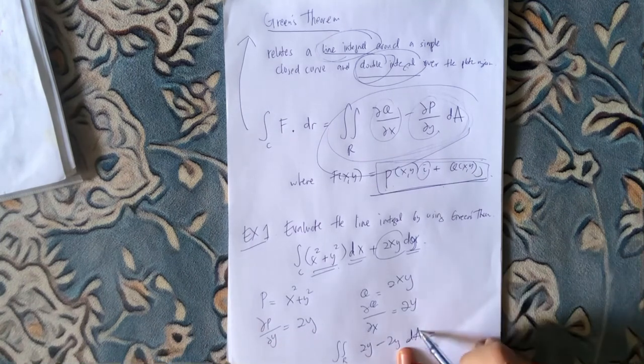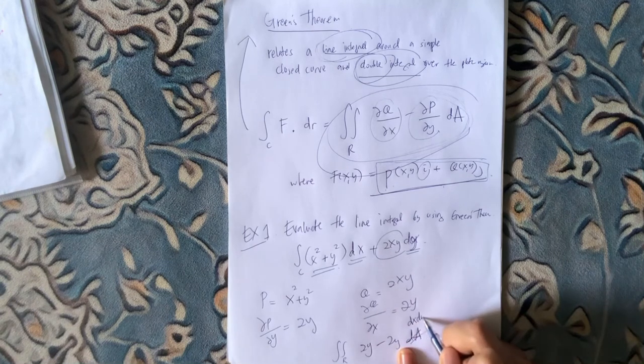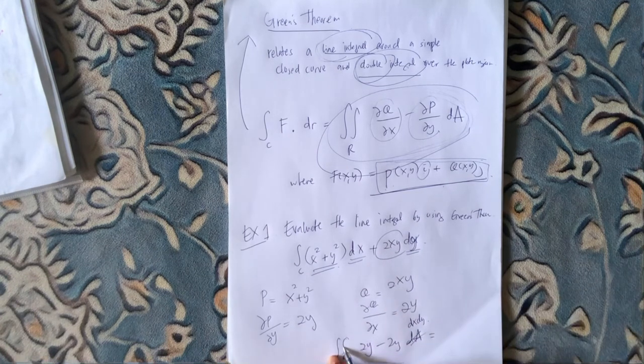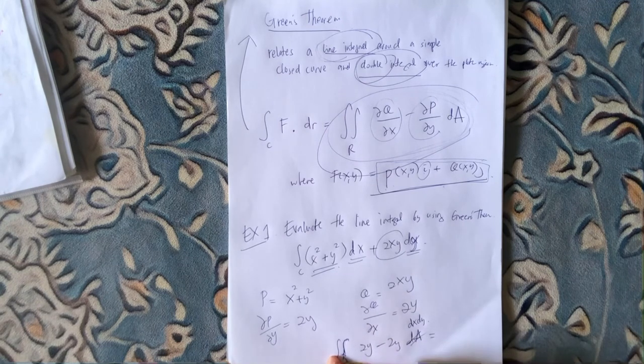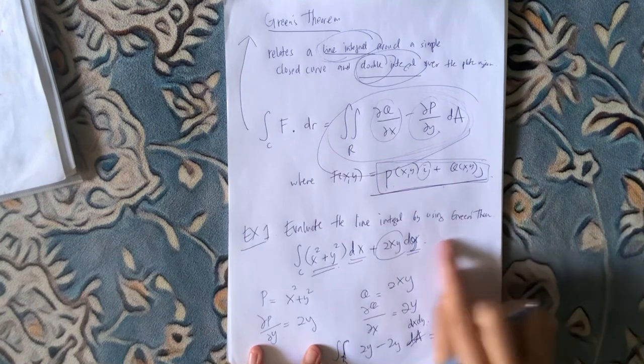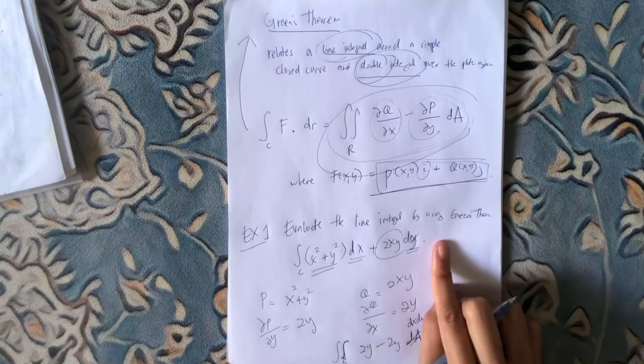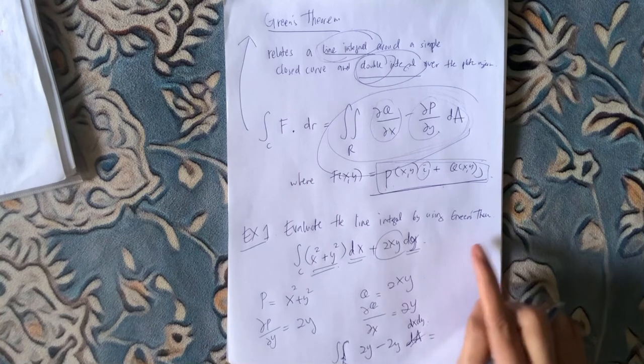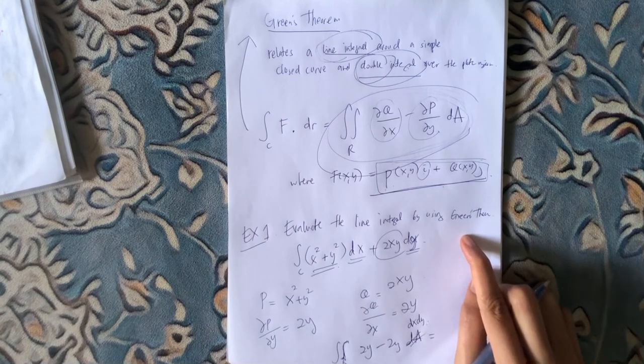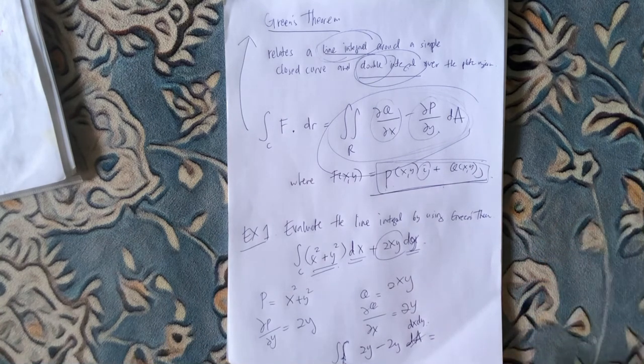Maybe I just write dx dy for example. The first thing you need to find is the limits, the limit for x and the limit for y. Actually, the question continues with more information somewhere here, but I didn't write it because the information given is not important for us. For this question, you don't need to find the limits.